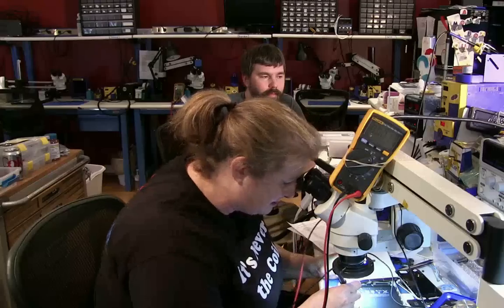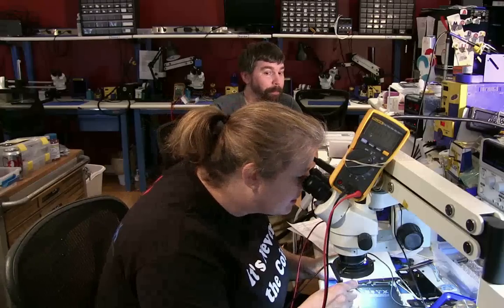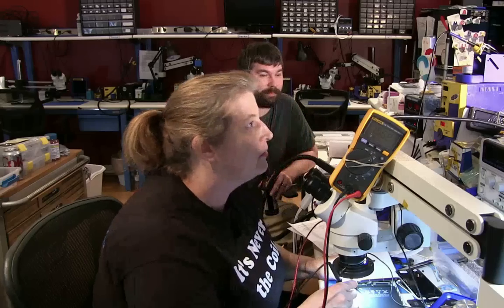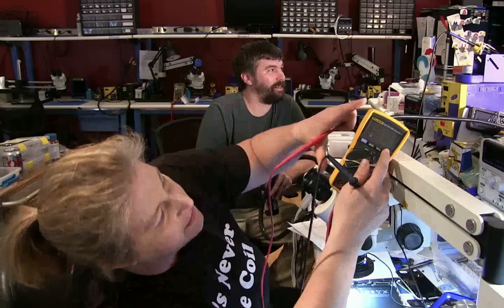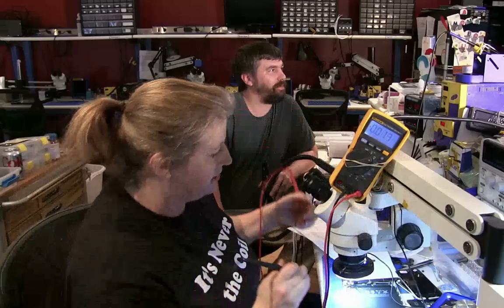So now let's disconnect the battery and see what happens to our voltage there. I disconnected the battery, and I'm going to put... I wonder. Oh, now we can't even see. Let's see what happens now.